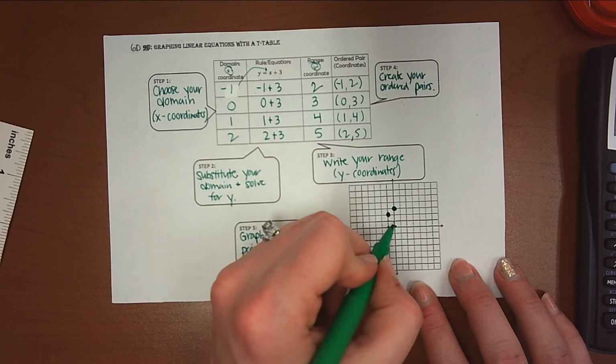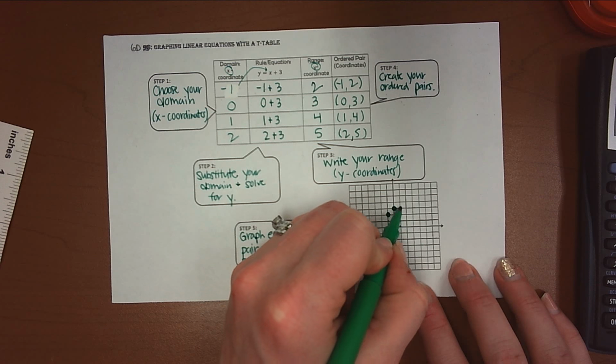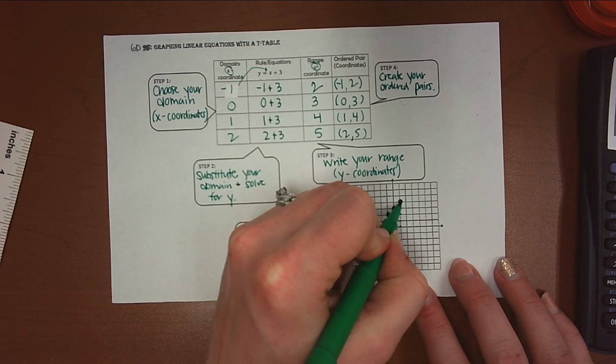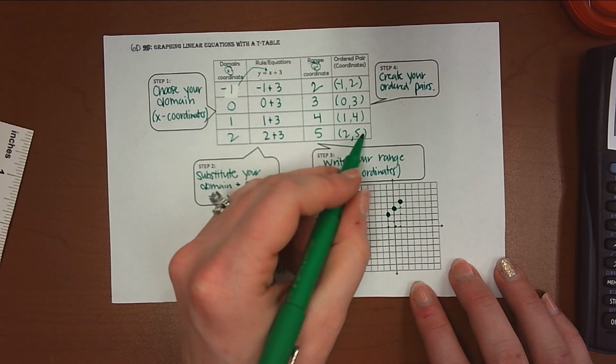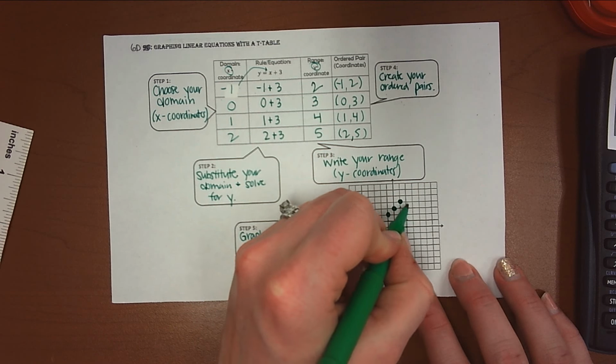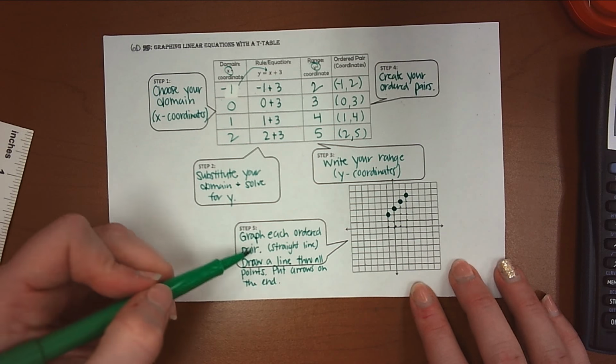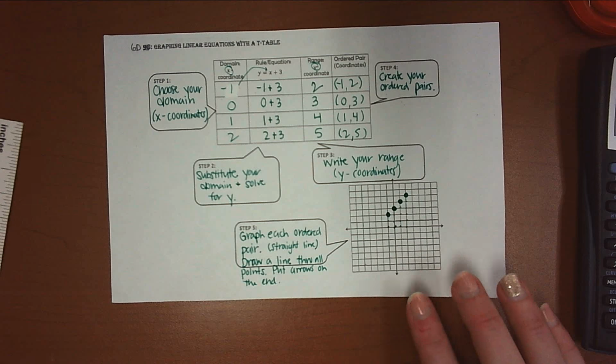1, 4 means I'm going to start at my origin. I'm going to move right 1 and then up 4. Plot that point at 1, 4. And 2, 5 means I'm going to start at my origin, move 2 places to the right, and then go up 5 places, plot that point. So we graph each ordered pair. They should be in a straight line.